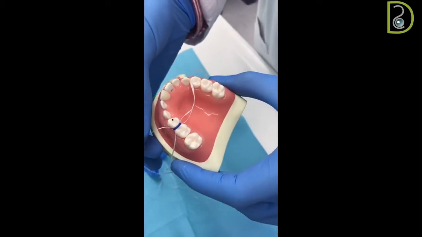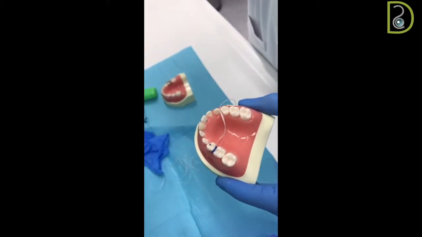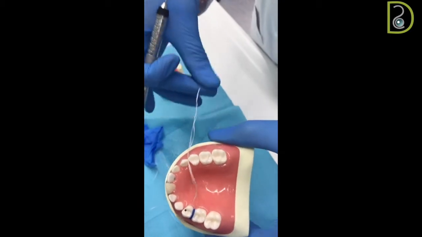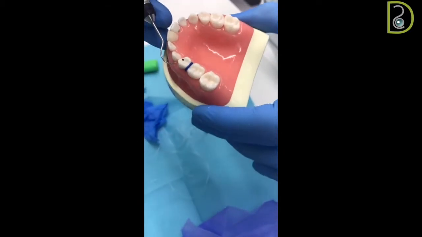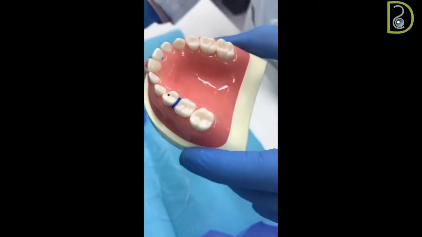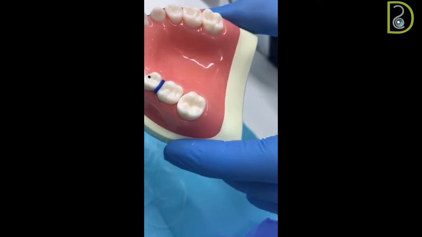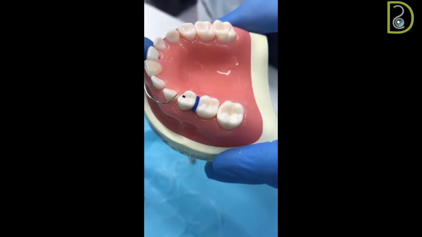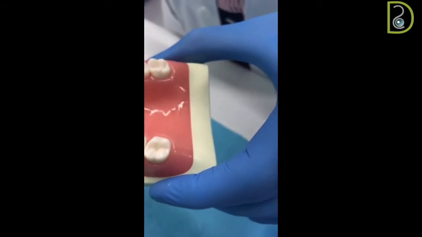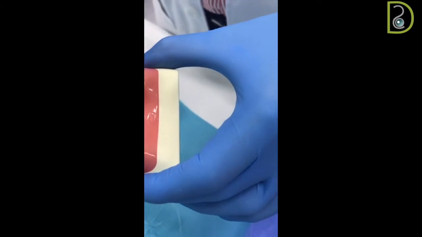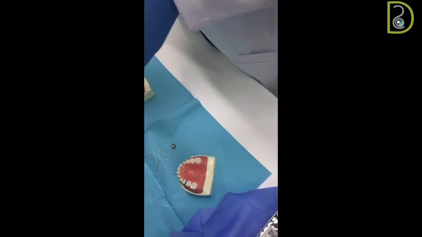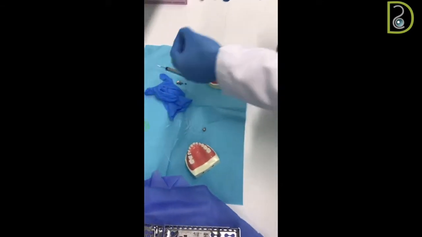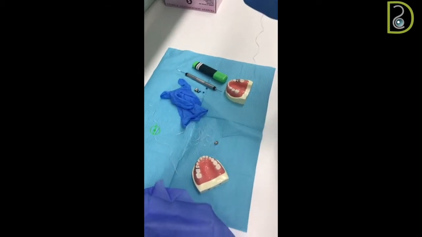Once you place this separator, you remove the floss. For example, for this case, you don't need to place one here, because even if you place a separator, it will not stay because you have a spacing. But imagine if we want to do a whole crown for the E. In this case, we need to place another separator on the distal side of the E, because the 6 is already erupted.